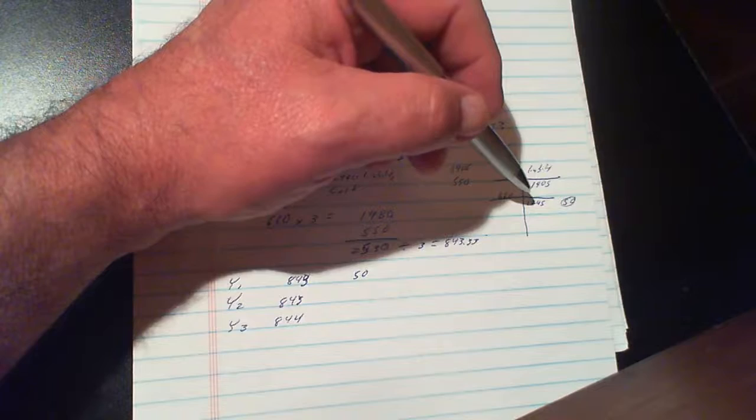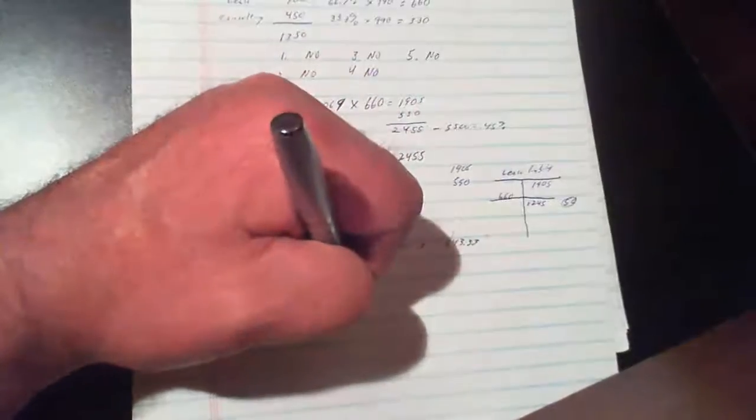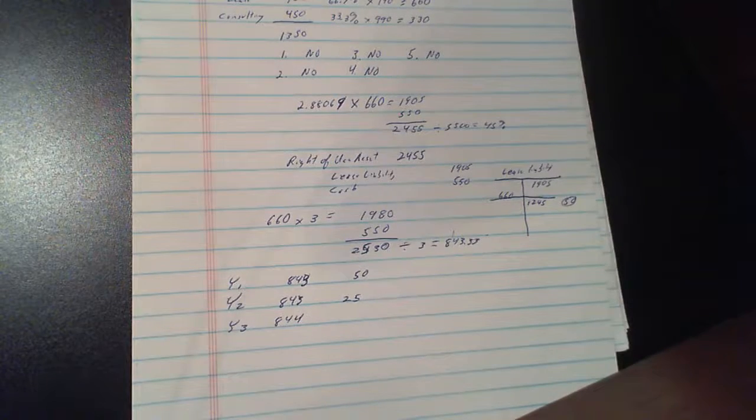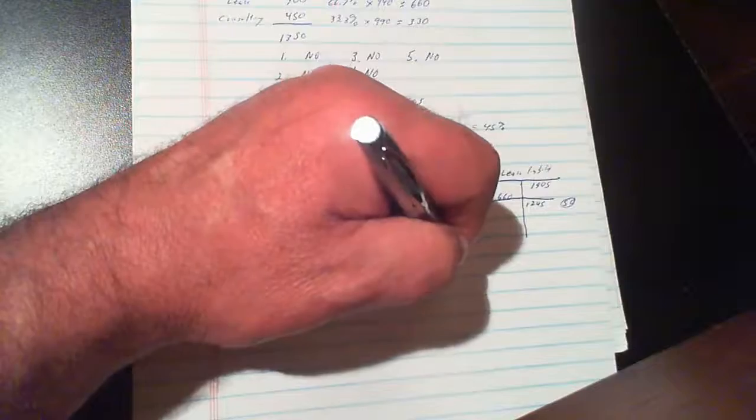We're going to do that again. It'll be half of that, right? And so that will be 25 that we accrue at the end of year 2. And then at the end of year 3, we have nothing to accrue. Now, what we do is we then subtract that, and we get $7.93.